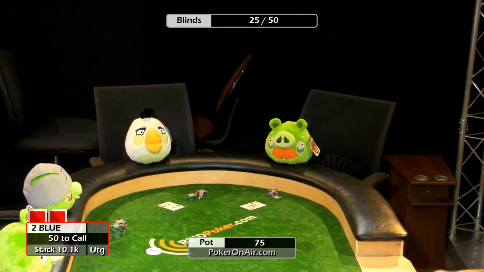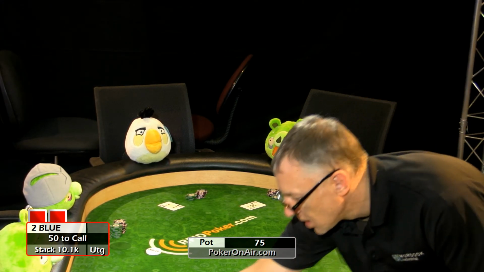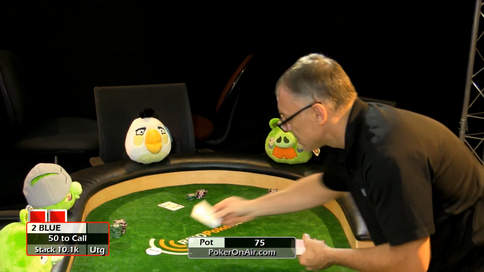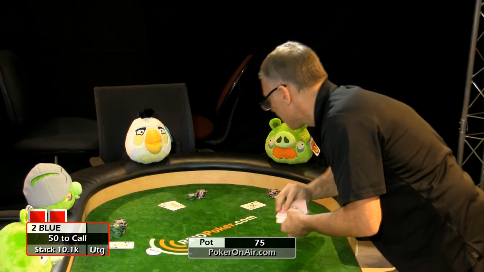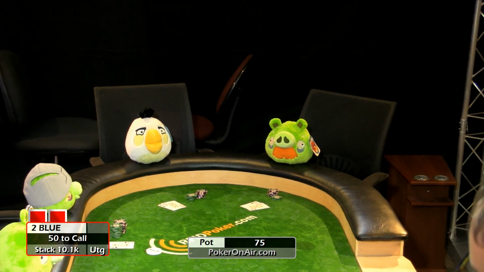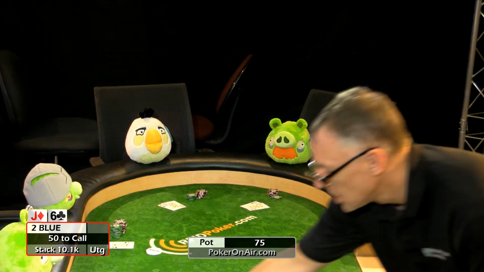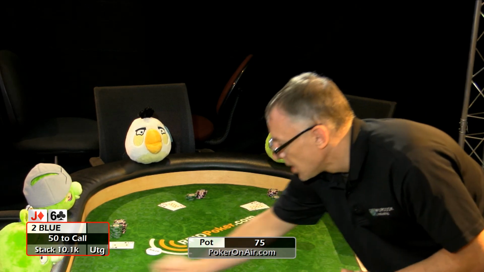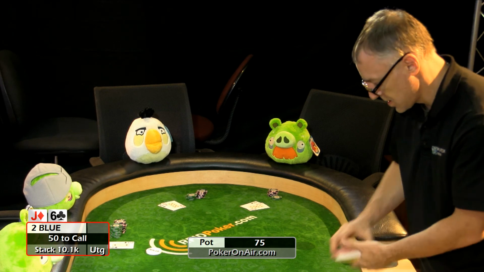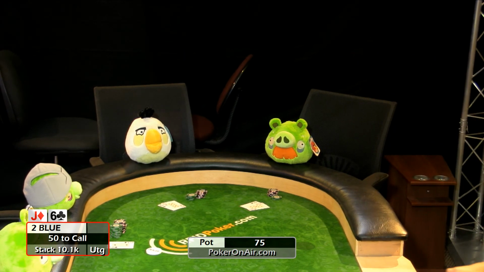Four of clubs, nine of clubs, jack of diamonds, king of diamonds, 10 of clubs, jack of hearts, three of spades, two of clubs, 10 of diamonds, 9 of diamonds for pocket nines, 6 of clubs, 2 of hearts, queen of diamonds, 8 of spades, and pocket queens. I have a bad feeling for Mustache Pig.